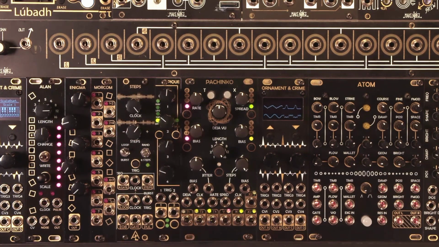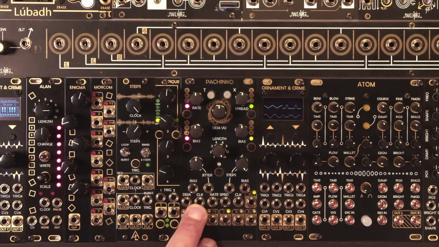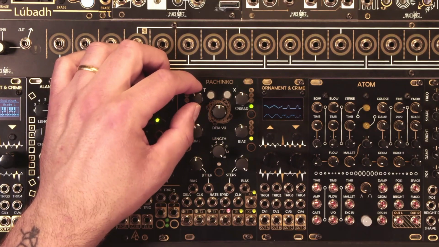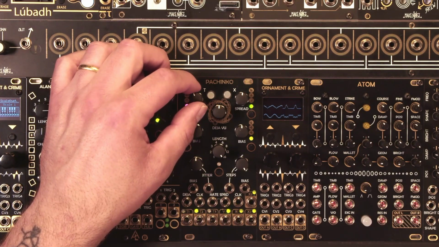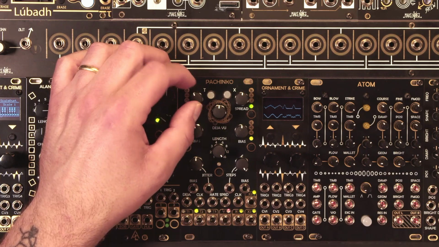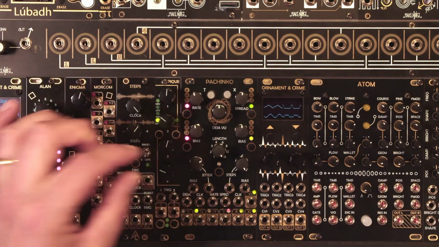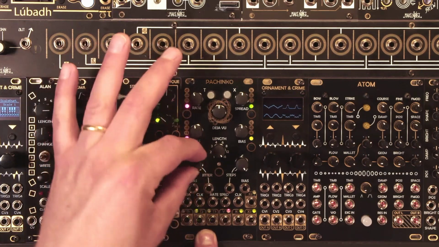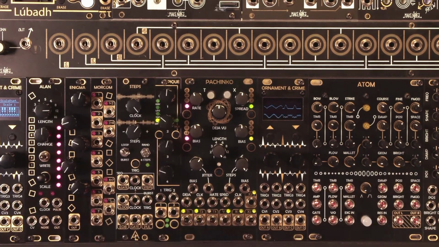Something else to keep in mind with the external clock input: when a signal is patched into that, the rate knob gets repurposed, and it becomes a division multiplication control, and then the jitter setting is applied to the external clock. So even though you're clocking it externally, the jitter still has control over that kind of craziness that's happening here.